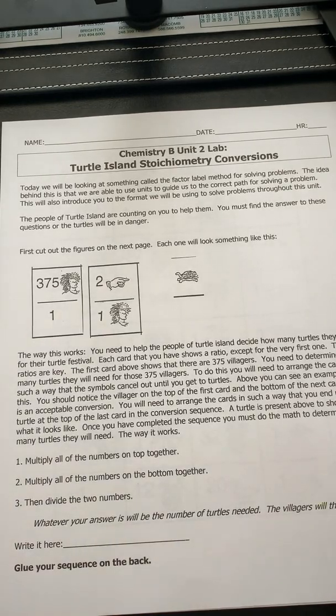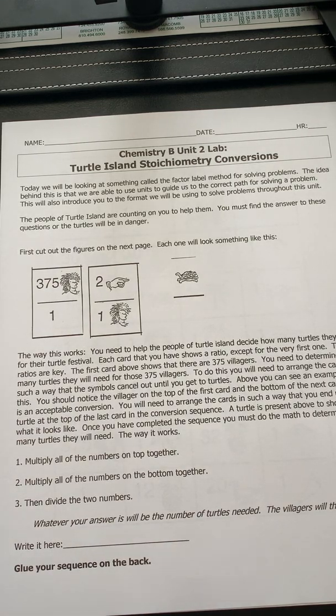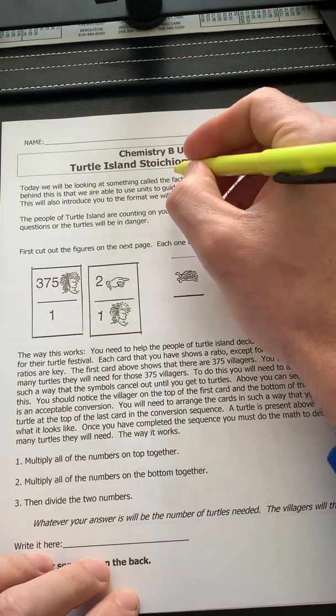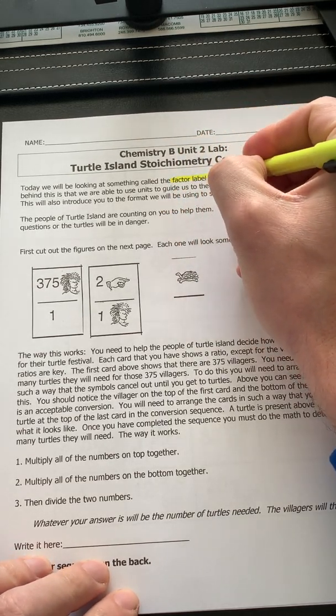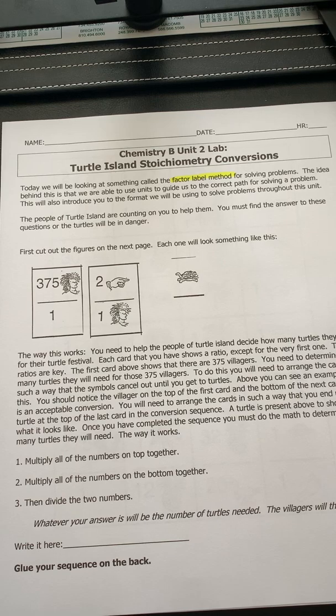Welcome everybody. Today we're going to take a look at Turtle Island stoichiometry conversions. This is affectionately referred to as Turtle Time or Turtle Island or Turtle Adventure Time. But really what we're looking at is something that's referred to as the factor label method. And there's a real good chance that you've encountered that in your mathematics classes or perhaps another subject of science.